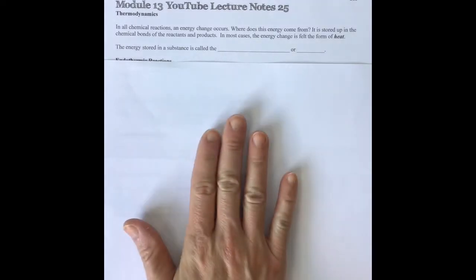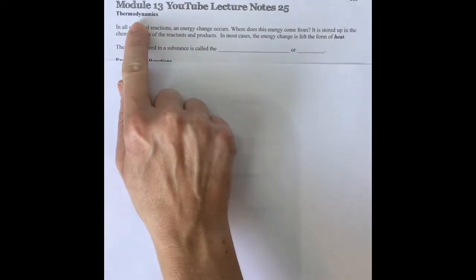This is Module 13, Lecture Notes 25. As I'm sure you will talk about in class, this module is going to be done a little bit differently. In this lecture, I'm going to give you the background and some of the definitions for the thermodynamics chapter.